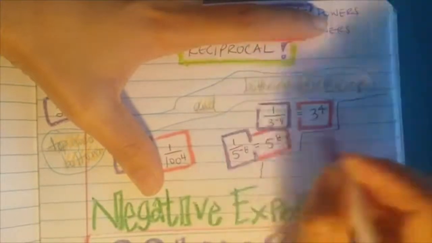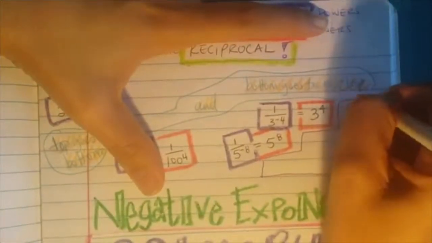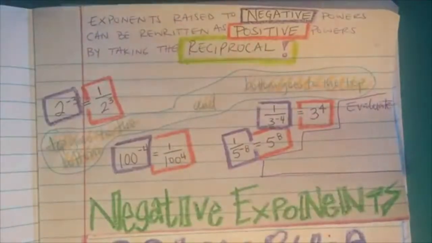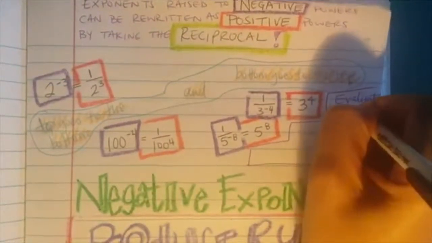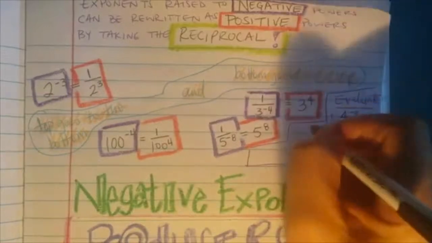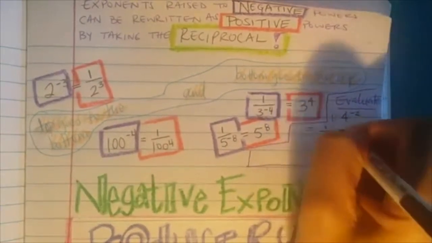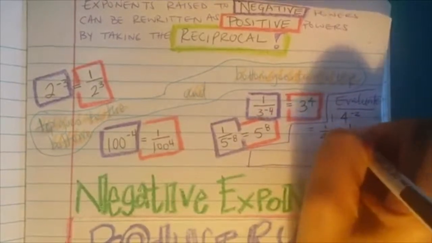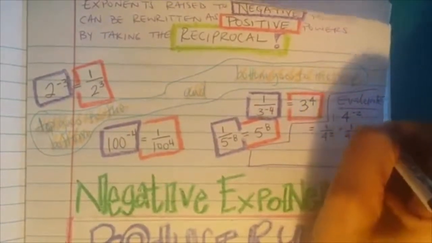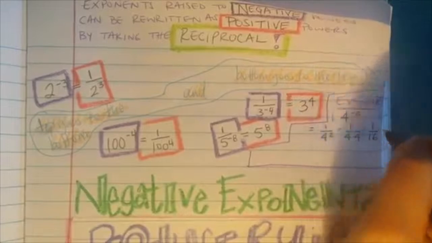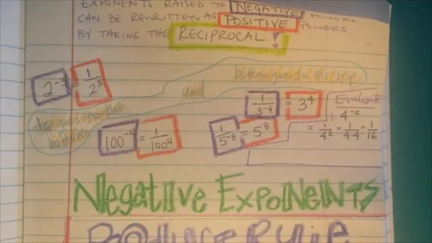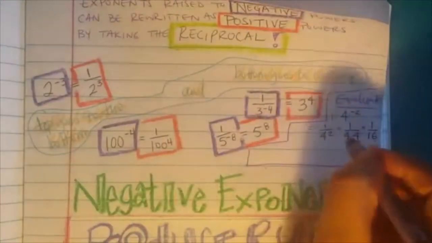Alright, now once you're able to do this, they're not going to stop at that. They're going to ask you to actually evaluate these exponents. So I'm going to take a look at a couple of examples of us evaluating. So let's say, for example, I had 4 raised to the negative 2. Well, remember that's already on the top, so we're going to take that to the bottom. So it's going to be 1 over 4 squared. Well, what's 4 squared? It's 16, so it's going to be 1 over 16. And that's really all there is to it, okay? So it's not really very difficult.